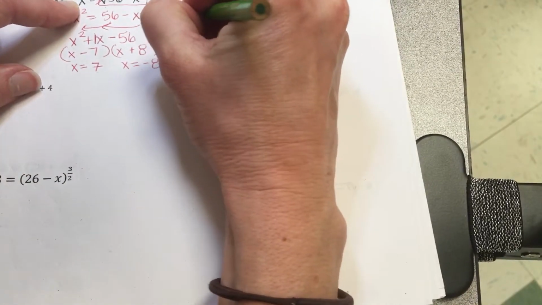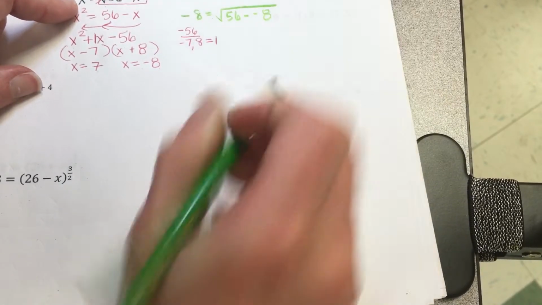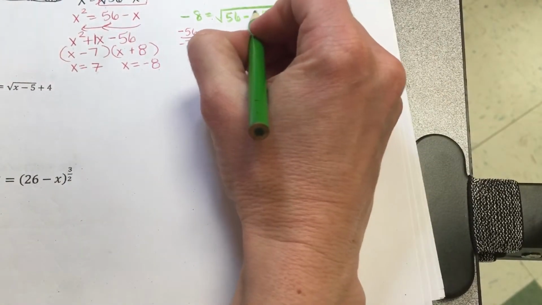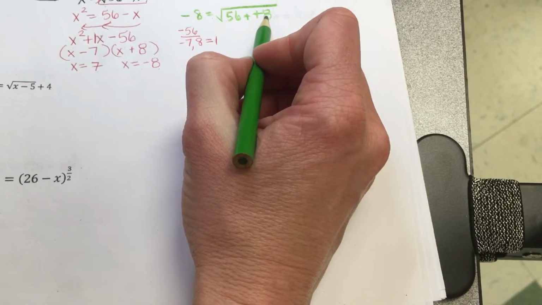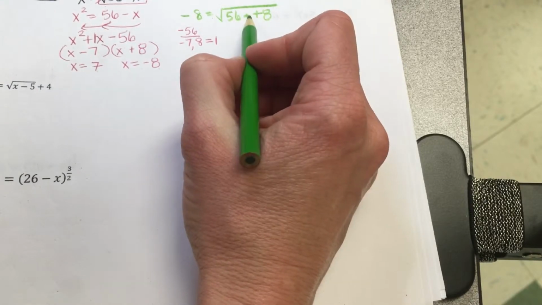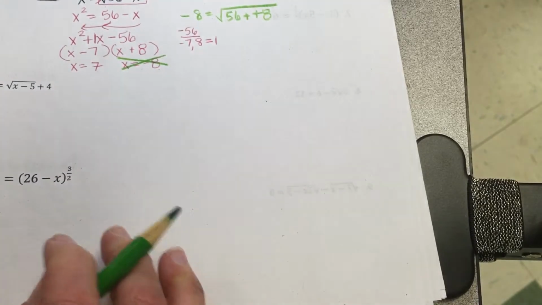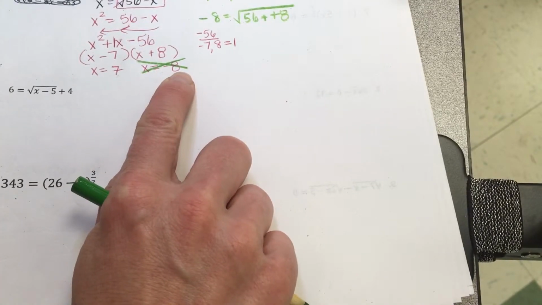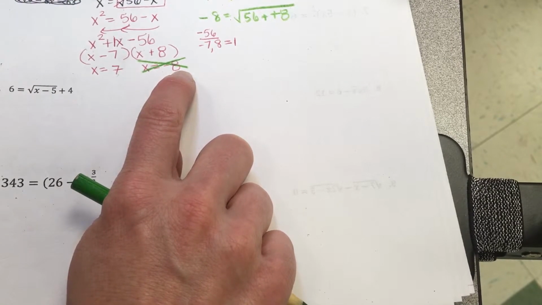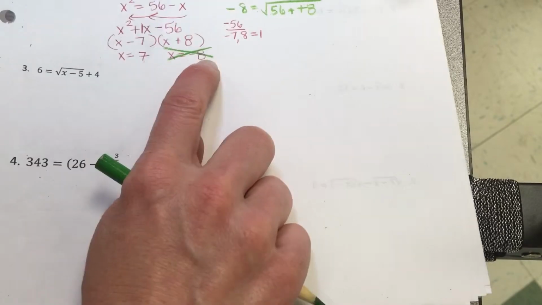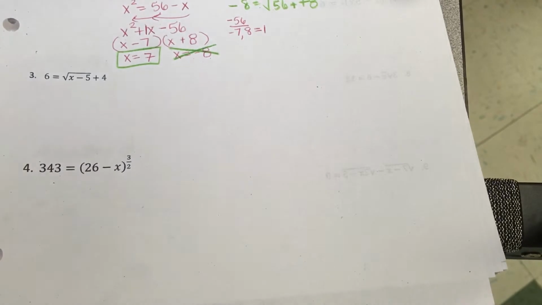Negative 8. So negative 8 equals the square root of 56 minus negative 8. Okay, so minus a negative turns into a positive. Okay? What's 56 plus 8? 64. What's the square root of 64? 8. Is it negative 8? No. So you cross out negative 8. What's the technical name for that one? The extraneous solution. So negative 8 is the extraneous solution. It's the one that doesn't work. And so your answer is just 7. Okay.